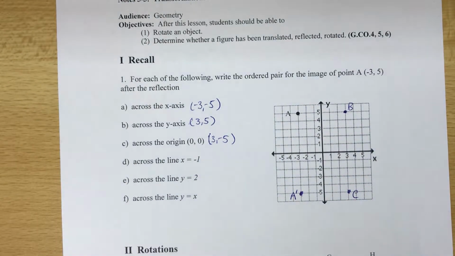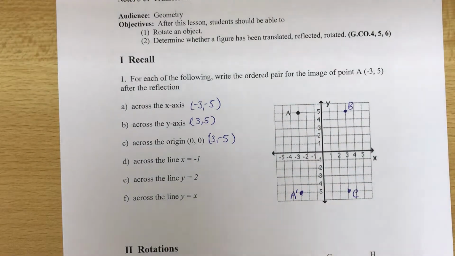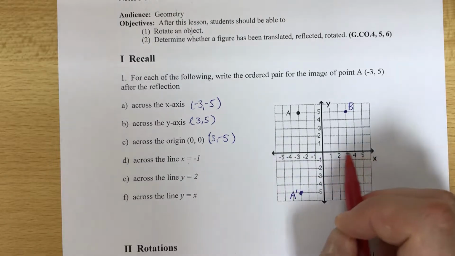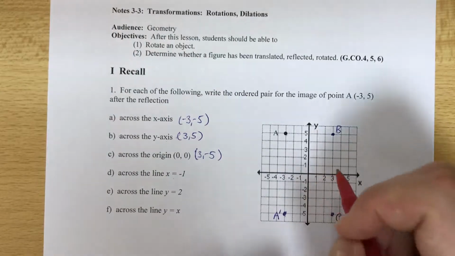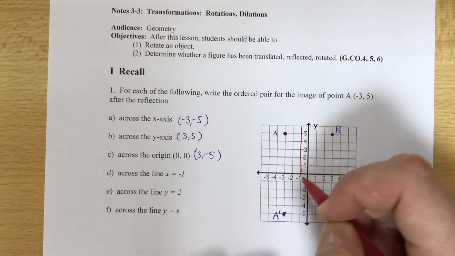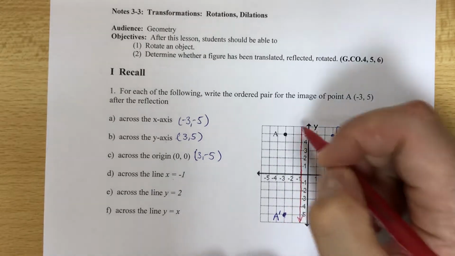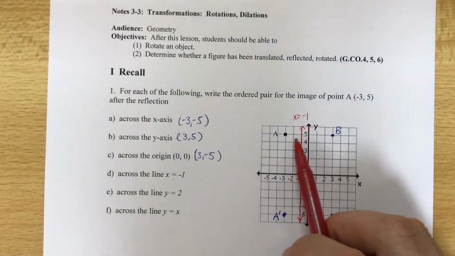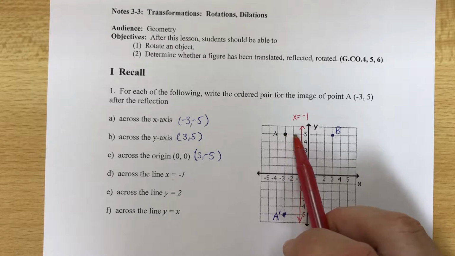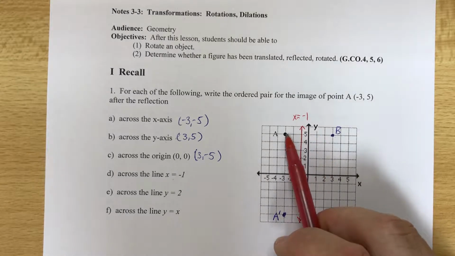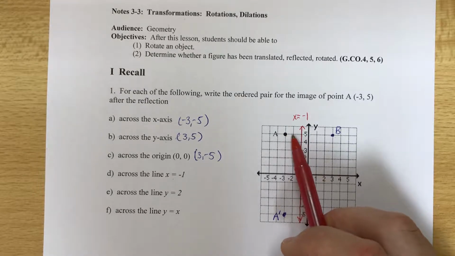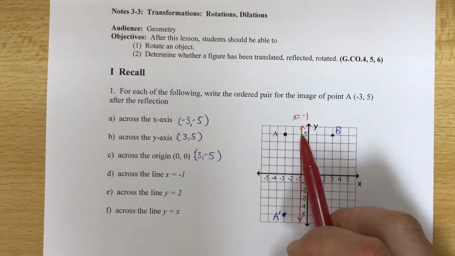Okay, and now we'll go across a couple of lines. So let's take across the line x equals -1. Now that is a vertical line. So on the x-axis, here's -1. I'm going to draw the vertical line there. If you use a ruler, that's probably better. X equals -1. Now, since that's a vertical line, we're going to count horizontally to make that perpendicular, 90 degrees. Now from point A, though, that is 2 spaces to get to the line of reflection.